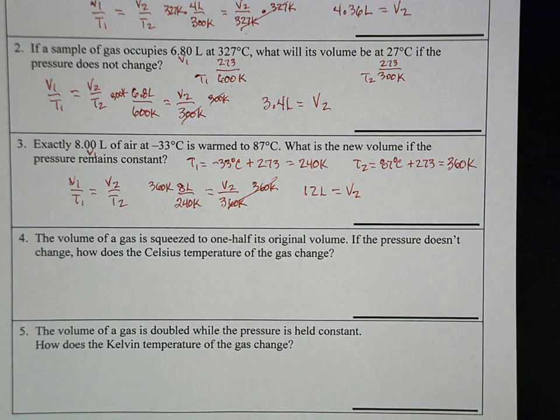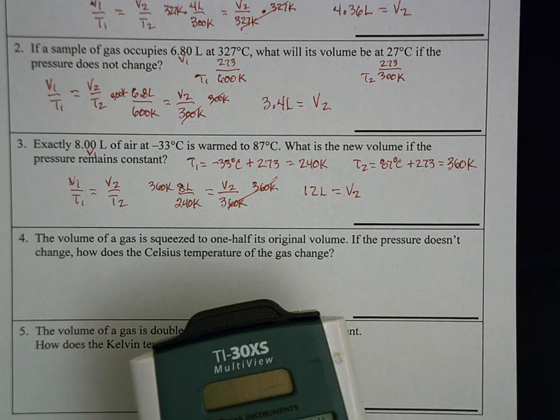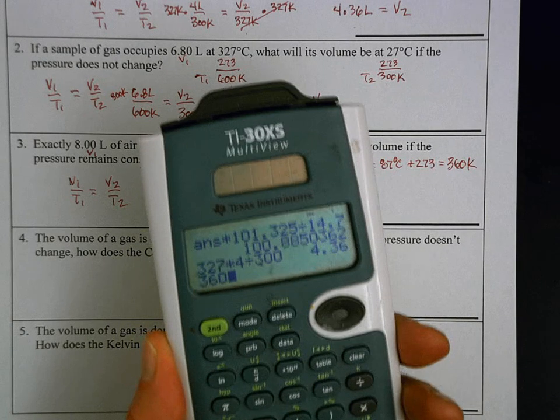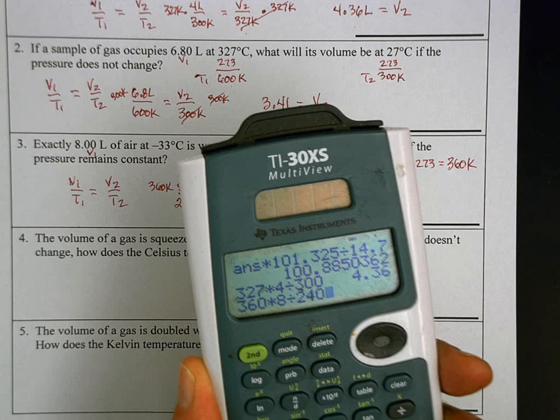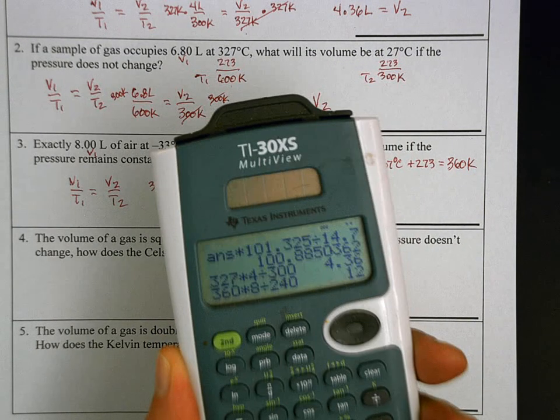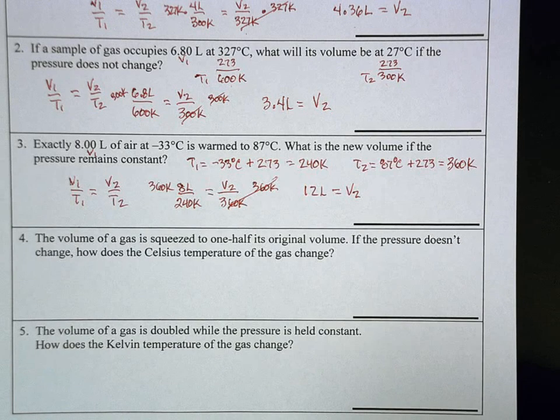Now, you're not going to do that in your head. I don't want you really to be doing that on paper and pencil. Use the calculator, let it do it for you. Again, all I did was go 360 times 8 divided by 240, and there's my 12. That's what you should be doing.